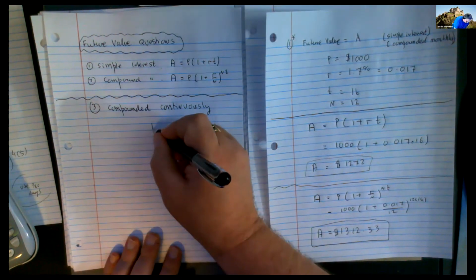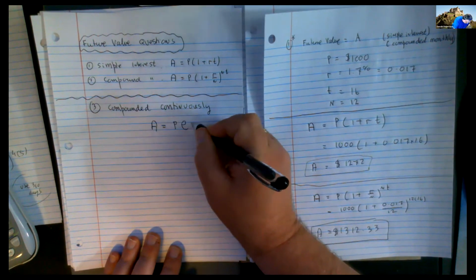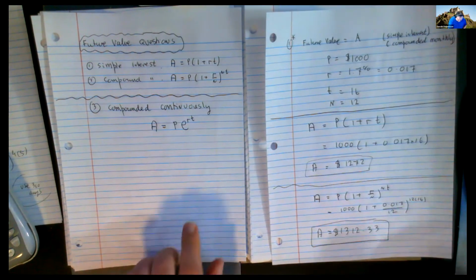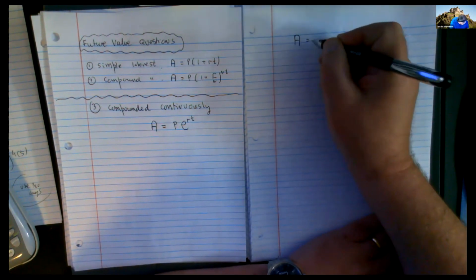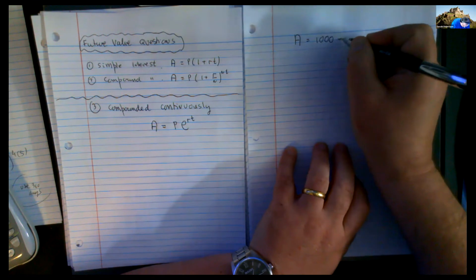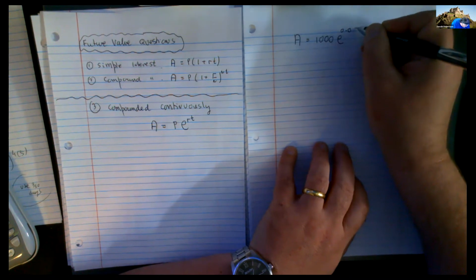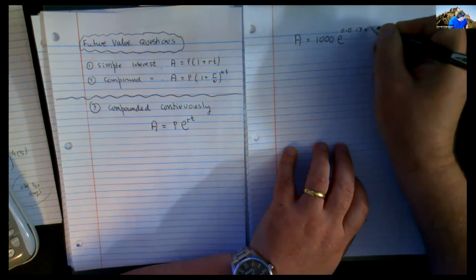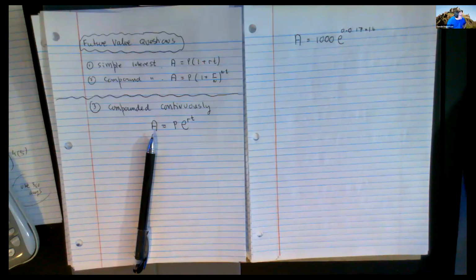And the formula for getting the future amount is A equals P e to the rt. So for my third version, using the same numbers, compounded continuously, you have $1,000 e to the power of 0.017 times 16 years. So I'm now going to go to the calculator and we'll try that one. So hopefully this one will work better.